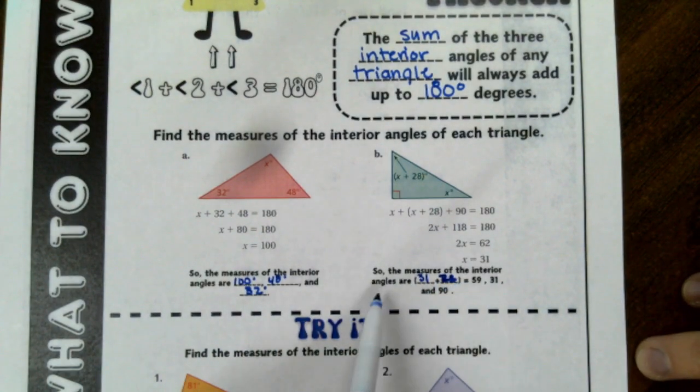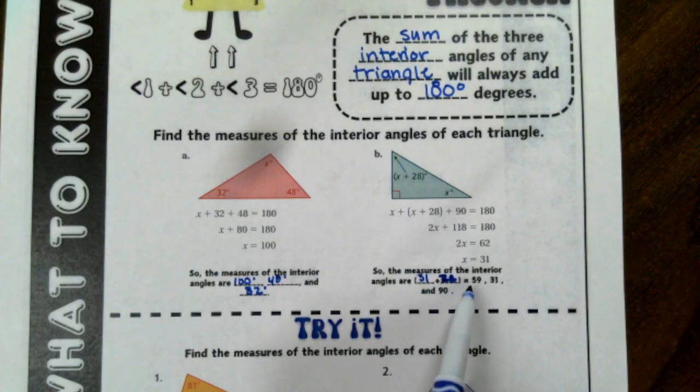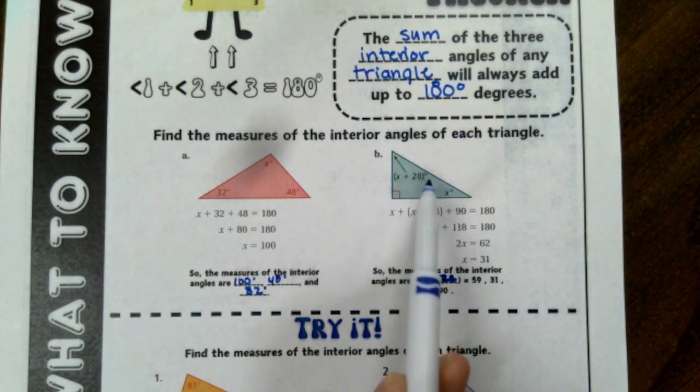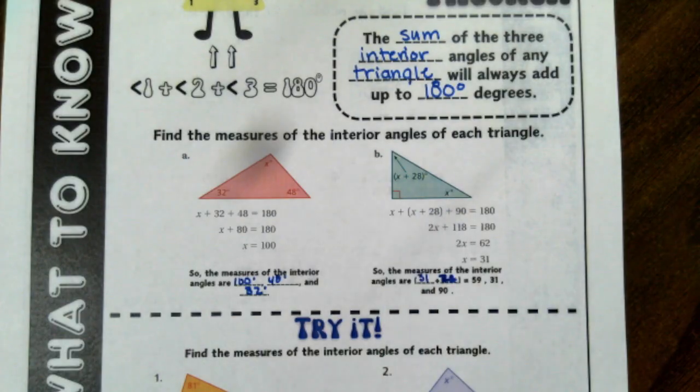So the measures of the interior angles are 31 plus 28, which equals 59. Then we have 31 here and 90. Those are our angle measures, and I apologize for that mess. So that's 31 plus 28.